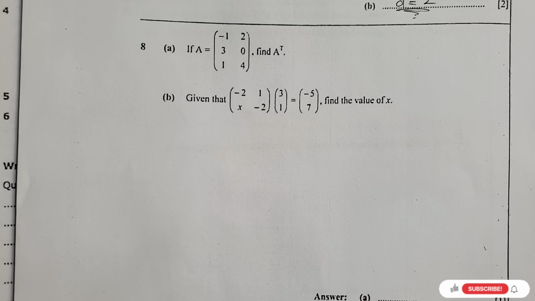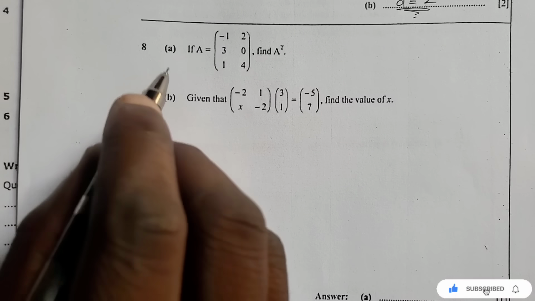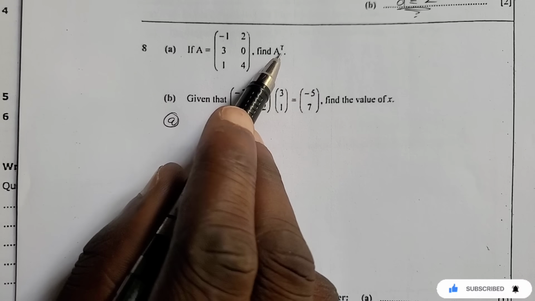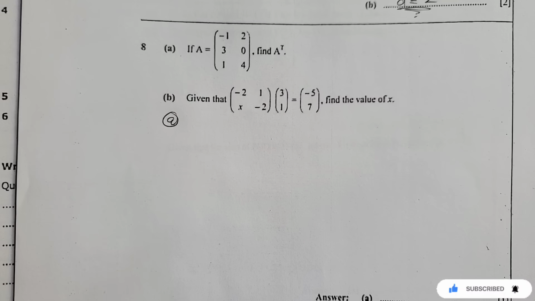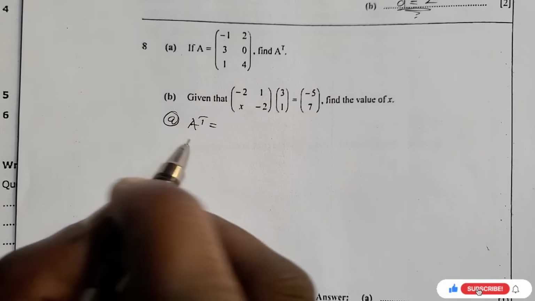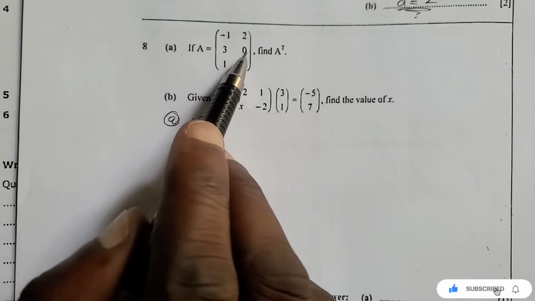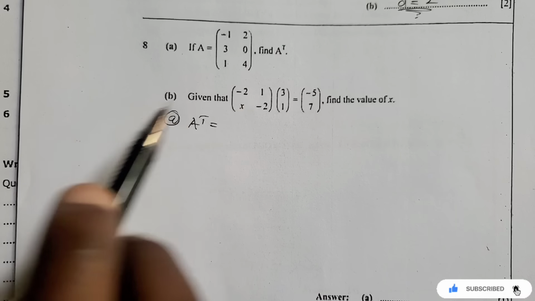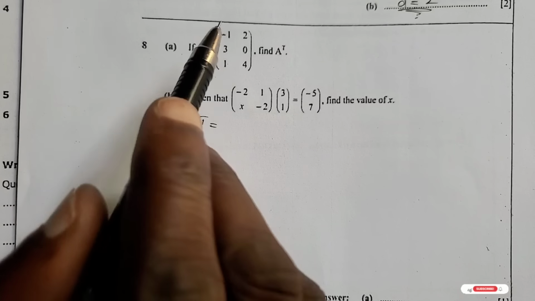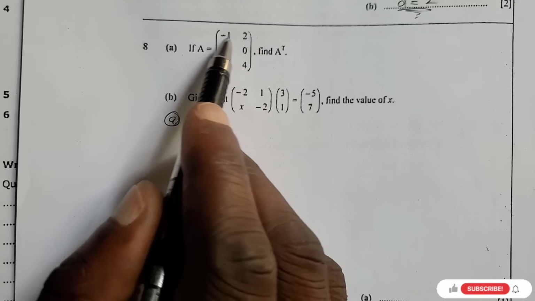All right, we have question 8. Question 8, we have 2 questions here, and this is under matrices. If set A is this, find A to the power T, it means transpose. So transpose of A is rows become columns, and the columns become what? Rows. That's the thing. So this first row becomes the first column.